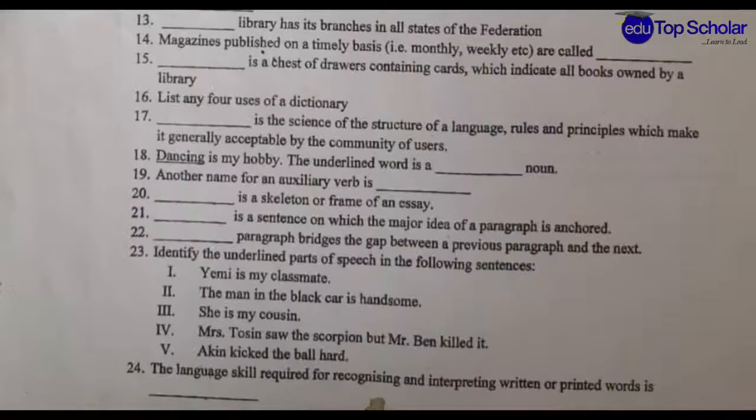Then number 23, identify the underlined part of speech in the following sentences. Now there is an error here. The part of speech are not underlined, but for number 1, that is Yemi is my classmate. My is underlined, and my is a pronoun. So the underlined part of speech is my, and it's a pronoun.